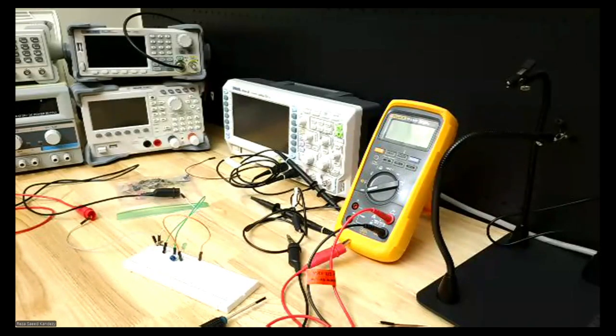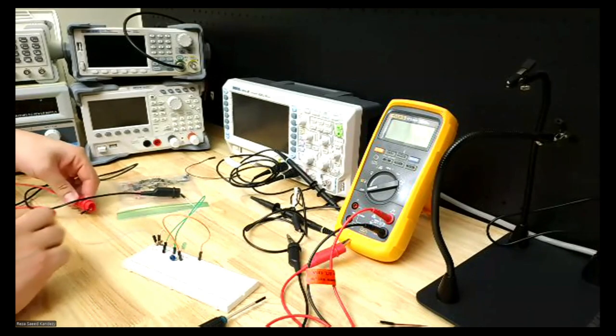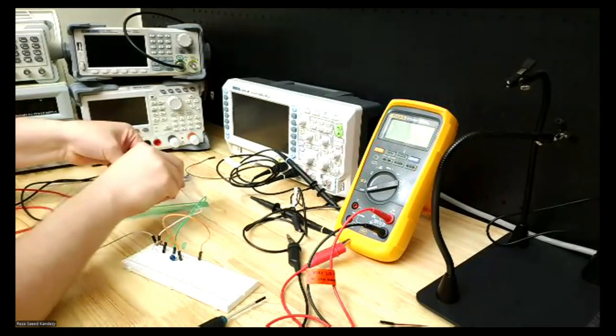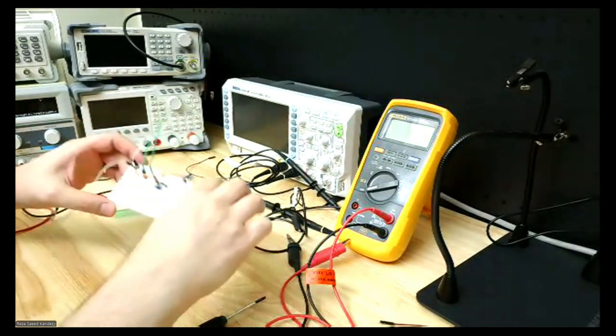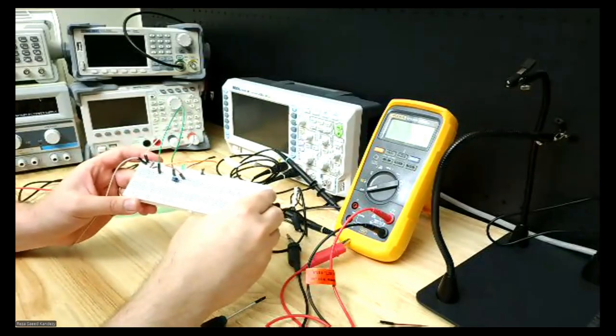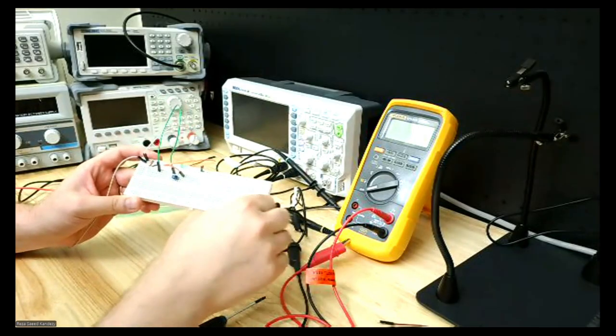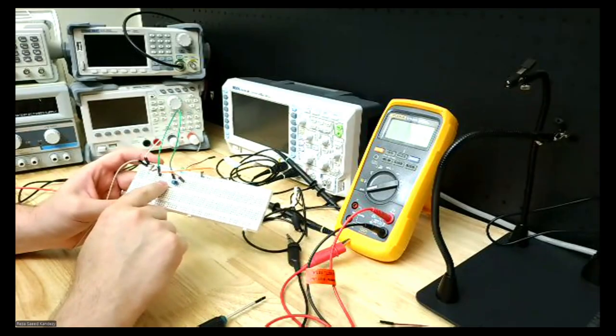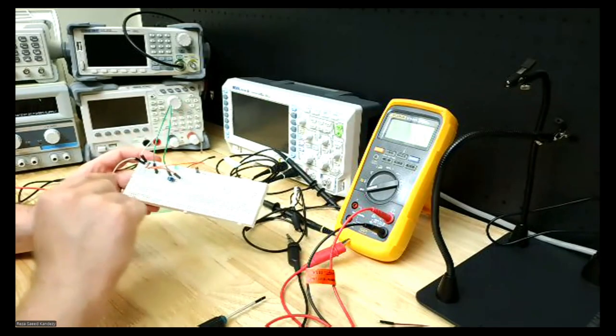Okay, now that we went through the simulation and the theory, let's talk about the actual experiment. As you can see here, I already implemented the circuit that we need, the same circuit that we had for the simulation and the theoretical explanation.